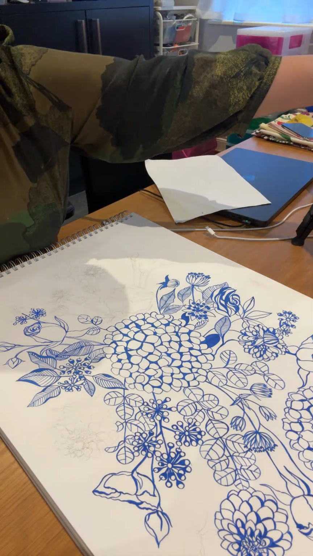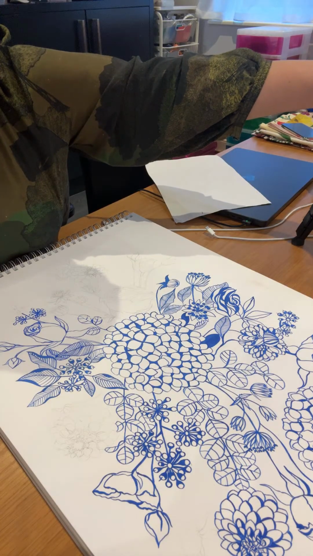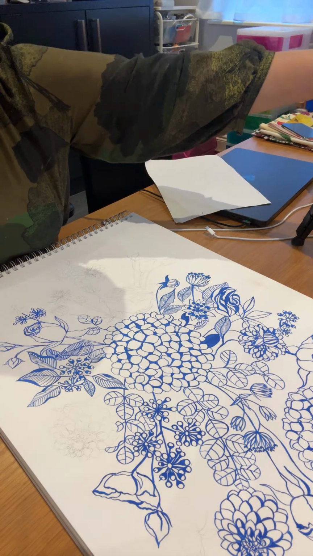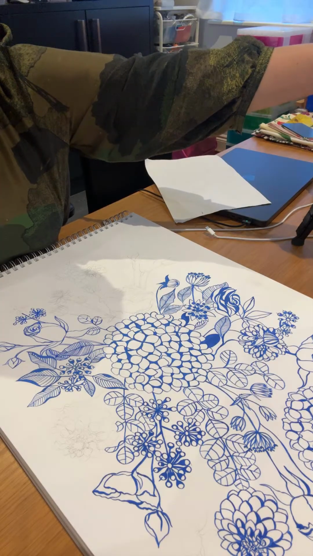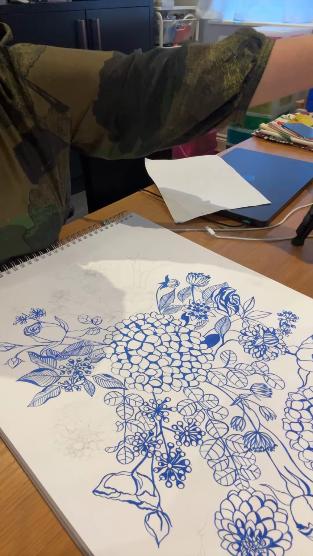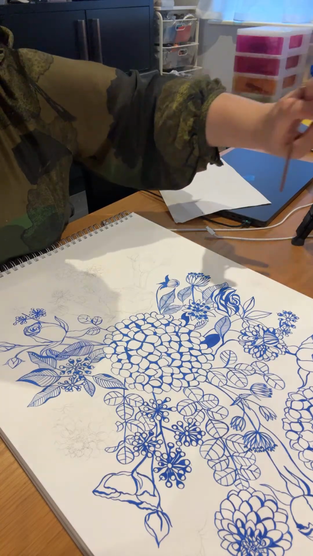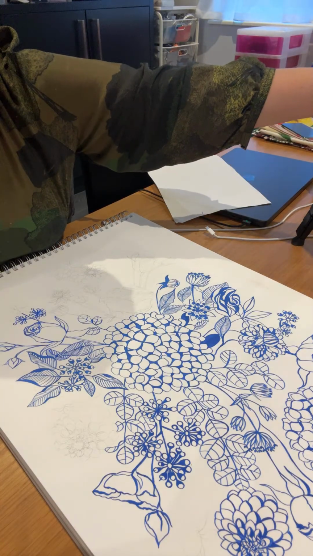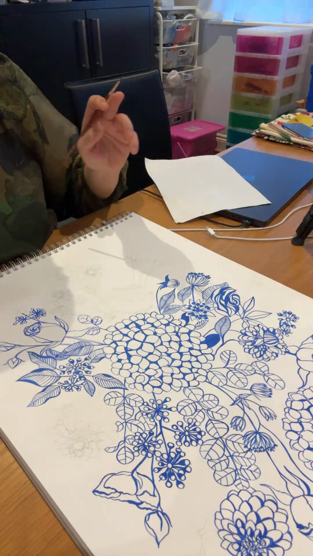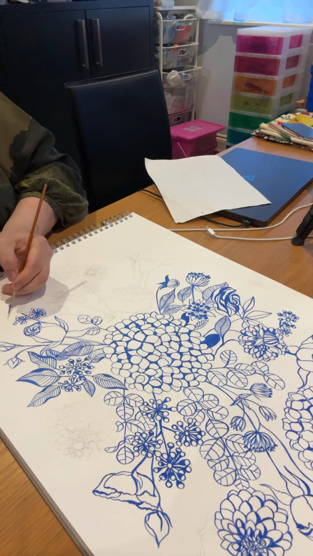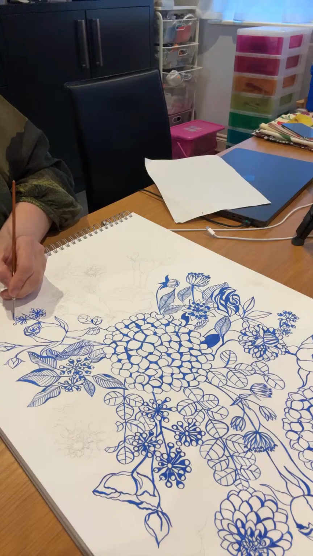The detail will stand out. Now, whatever you create, make sure you add the detail. That one is the main thing. And just building up the layers.